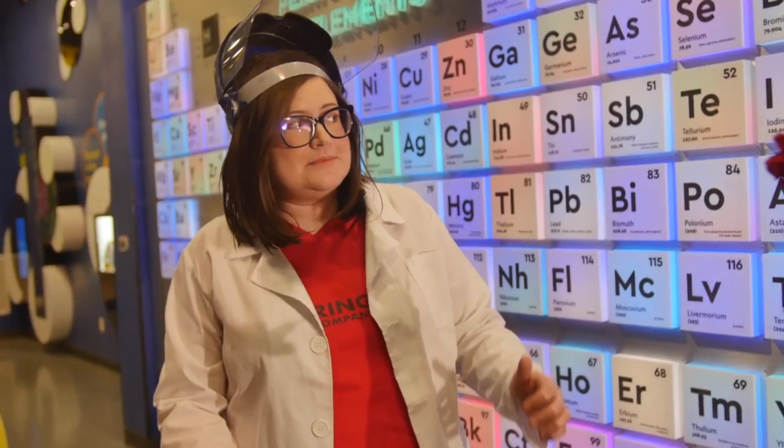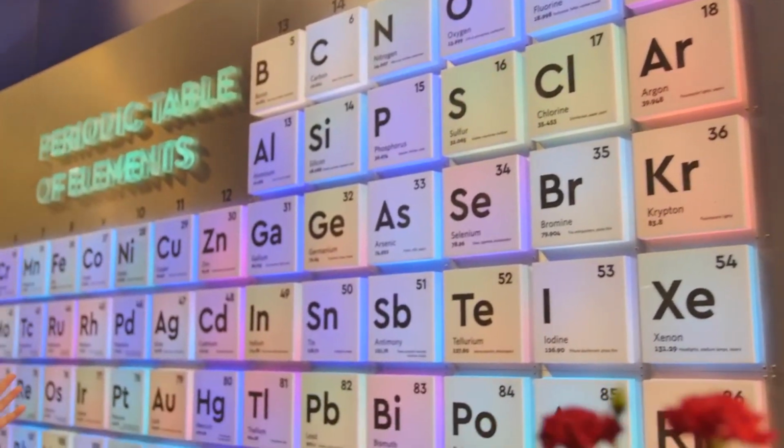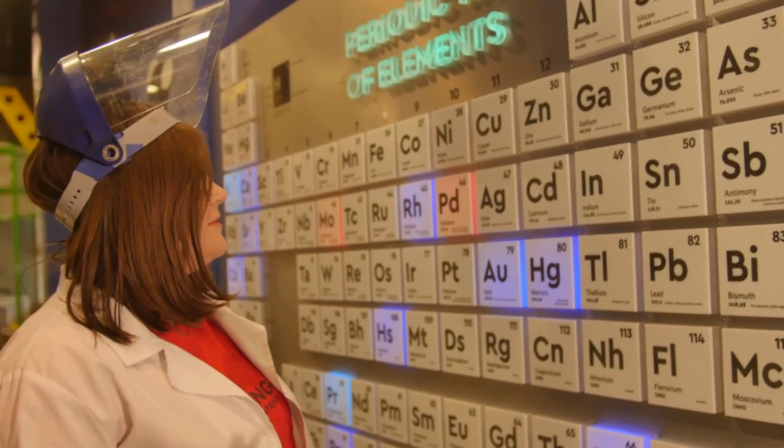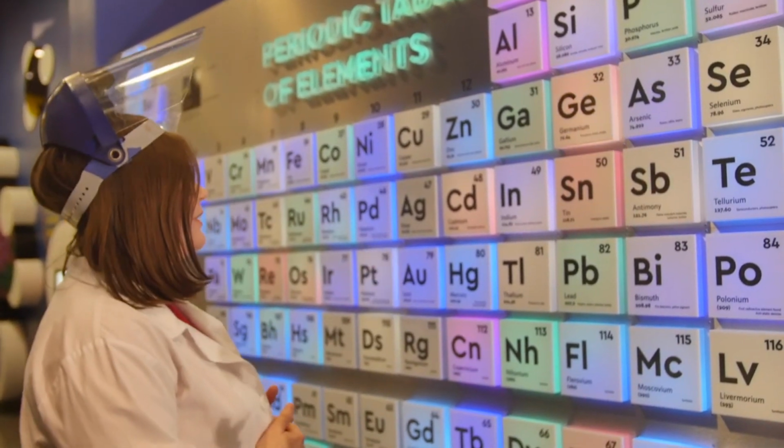So as you can see, I'm standing in front of a brightly colored representation of all of the elements in the universe. Chemists call this tool the periodic table of elements. It's a tool that lets them study the elements' properties and organize them by those properties.